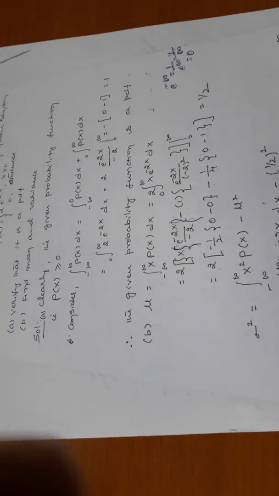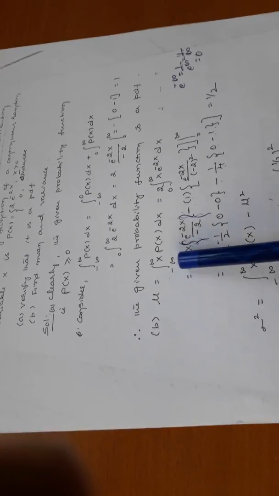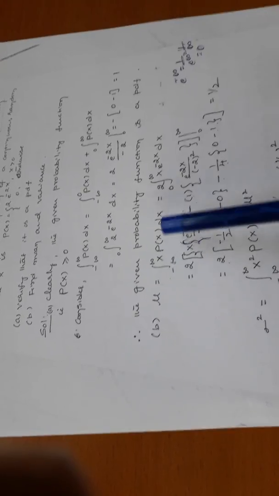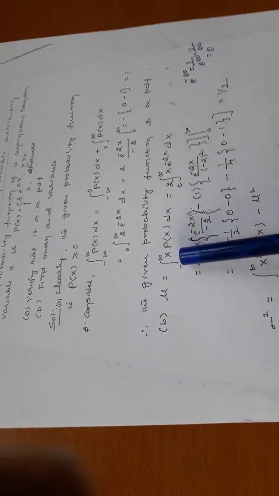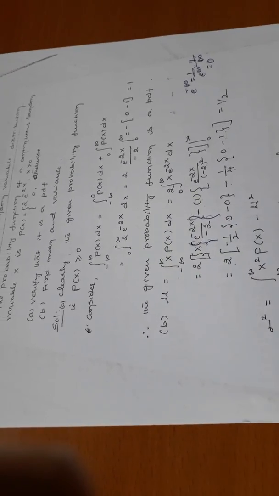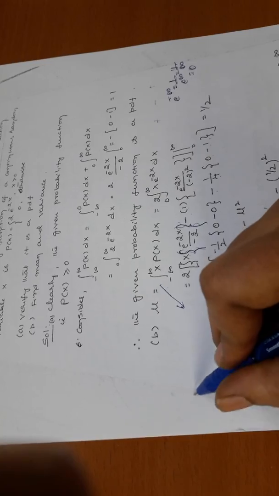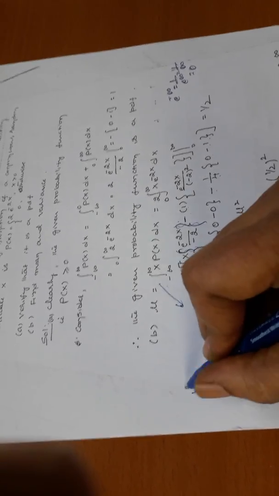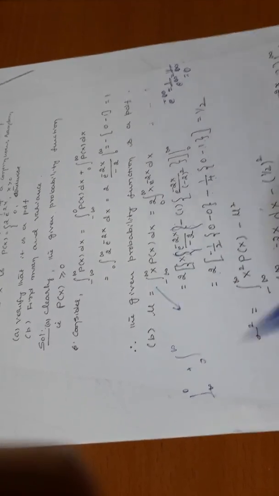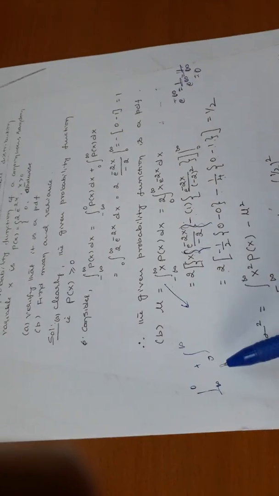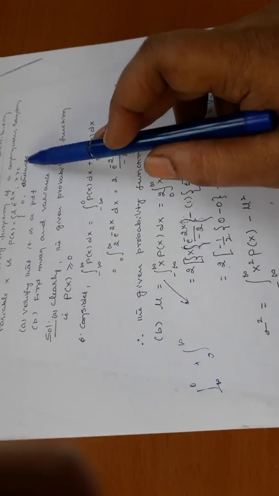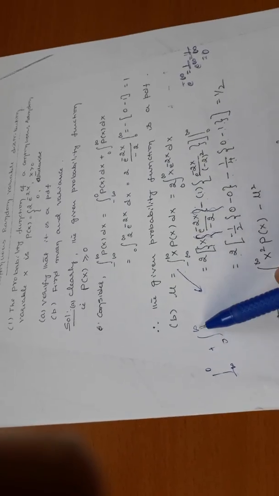Next, I want to find the mean. What's the formula for the mean? The integral from minus infinity to plus infinity of x into p of x. Next, I have to split this integral. Actually, I had to split it from minus infinity to 0 and 0 to infinity, which I have not written here, and I have taken directly because it's very easy. But from minus infinity to 0 the function is 0. Therefore, we only consider 0 to infinity.